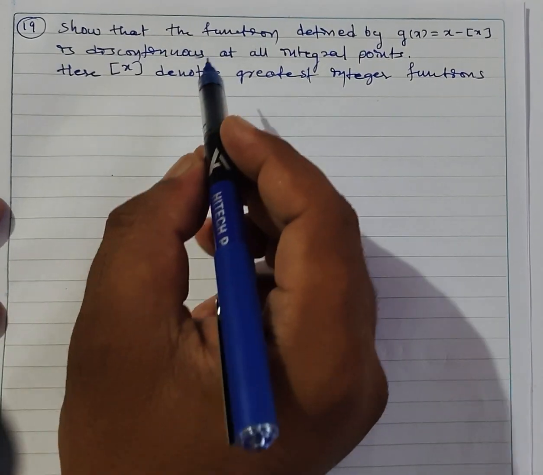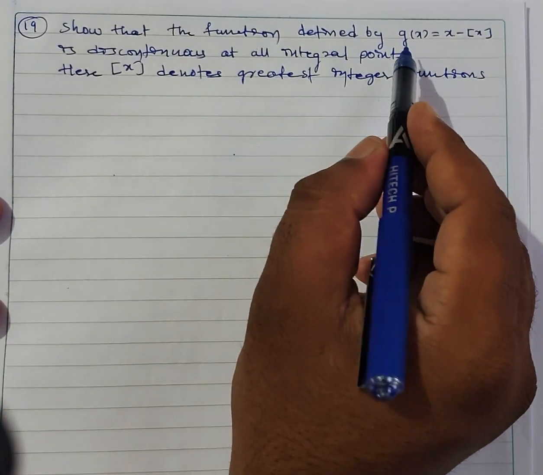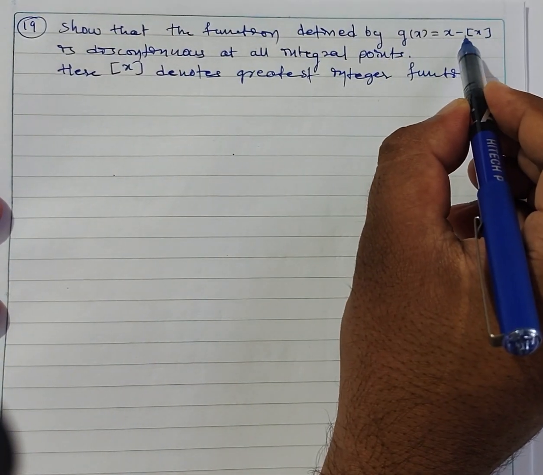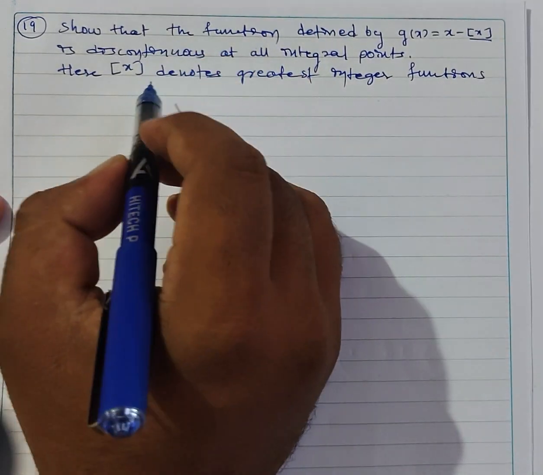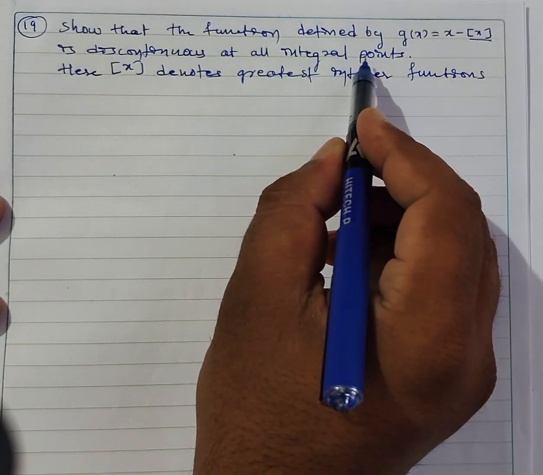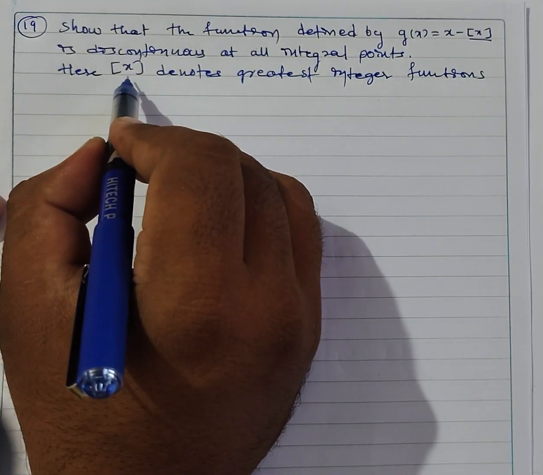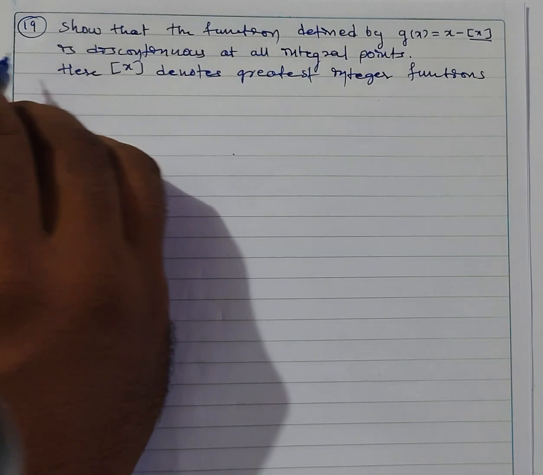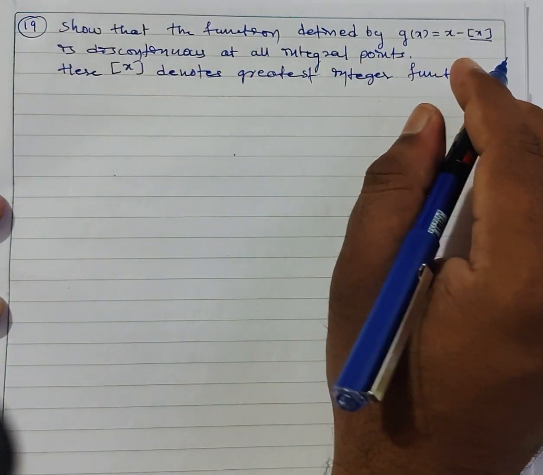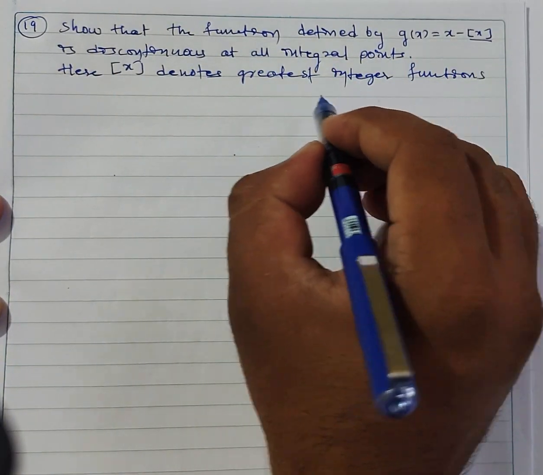Next: the function defined by f of x equals x minus the greatest integer of x is discontinuous at all the integral points, where this denotes the greatest integer function.